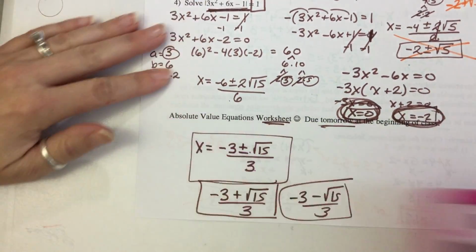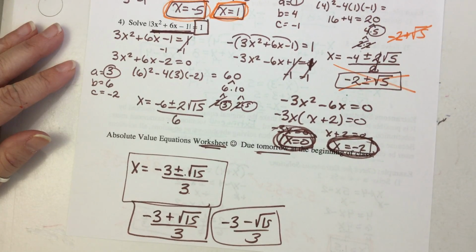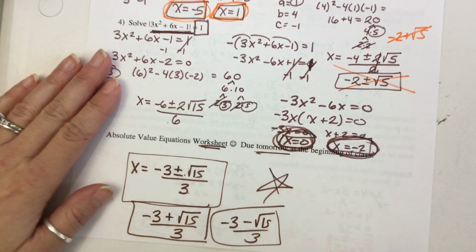So you guys, this time we found 4 answers. None of them are extraneous solutions. They all work. Yay, you have 4 answers.